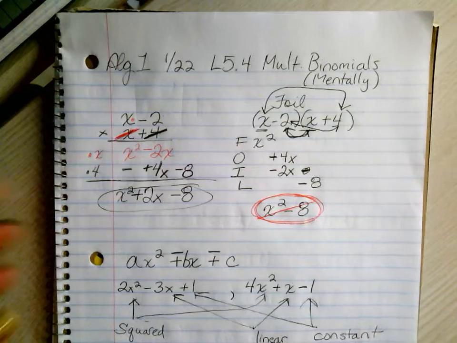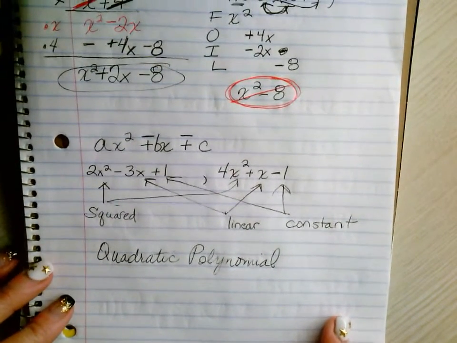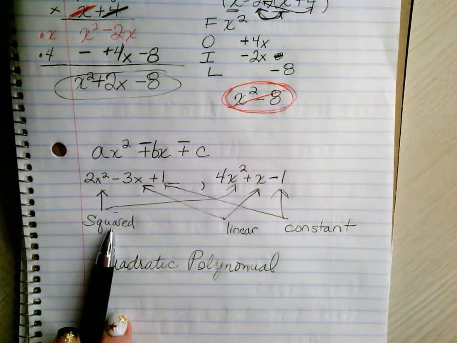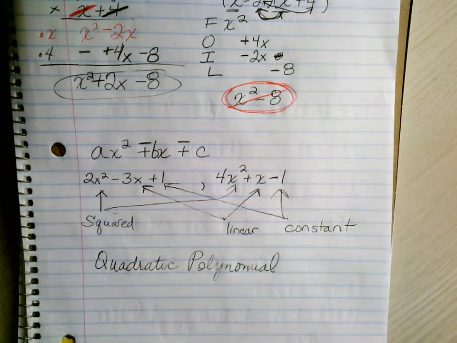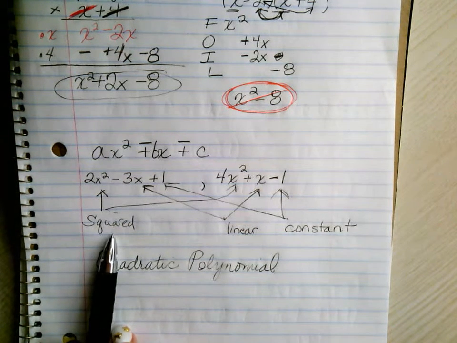This is going to be the vein of your existence from now until graduation in algebra, okay? This is a quadratic polynomial. The term squared is what we do when we find the area of a square, right? So if I said this side is 2 feet and this is 2 feet, you would say the area of the square you're sketching in the sky is 4 feet squared, right? That's why it's called the squared term, okay?